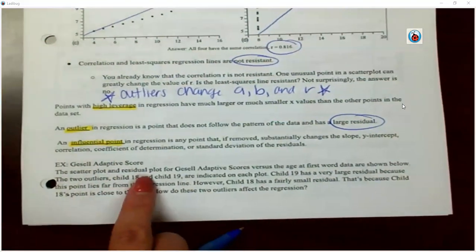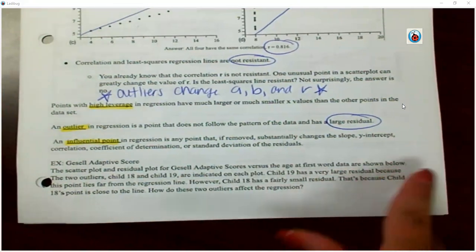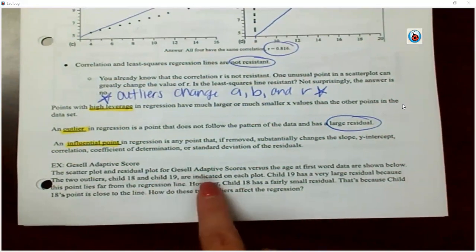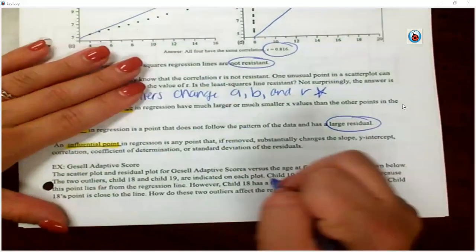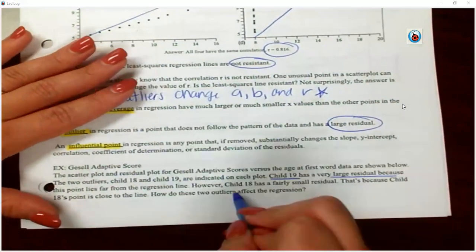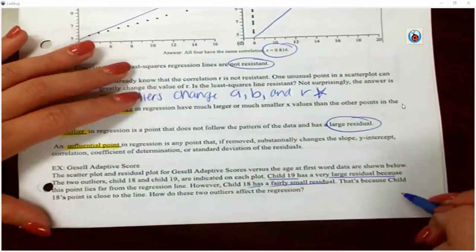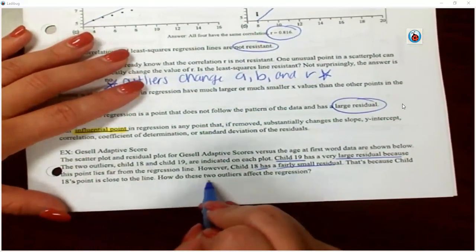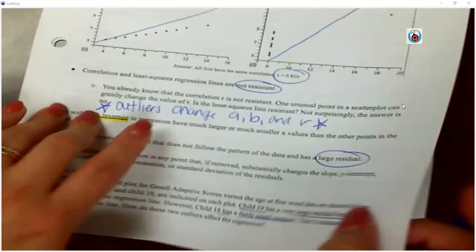So the scatter plot and residual plot for Gesell adaptive scores versus the age at first word data are shown on the next page. The two outliers, child 18 and child 19, are indicated in each plot. Child 19 has a very large residual because the point lies far from the regression line. However, child 18 has a fairly small residual. That's because child 18's point is close to the line. How do these two outliers affect the regression? So let's look at this.